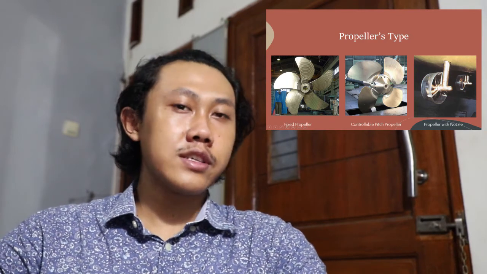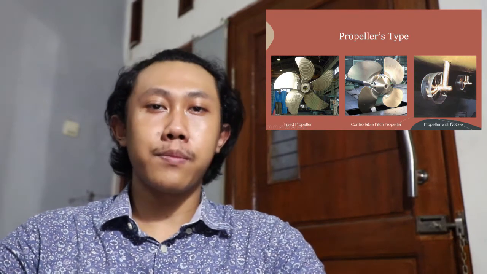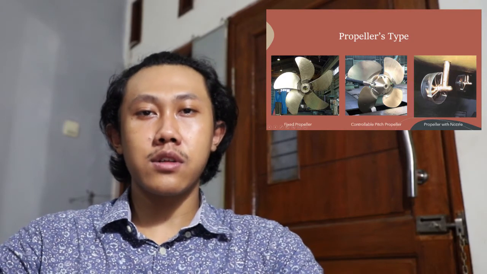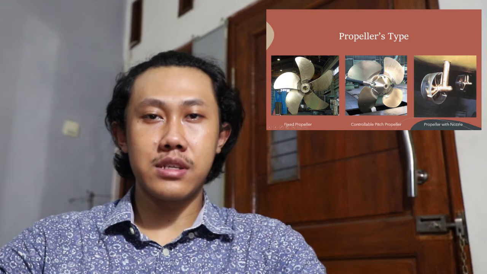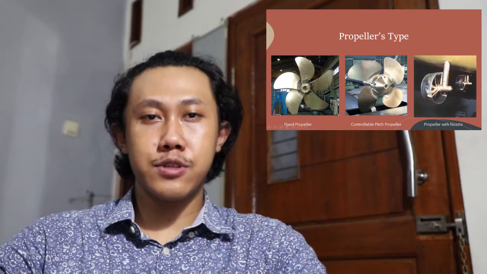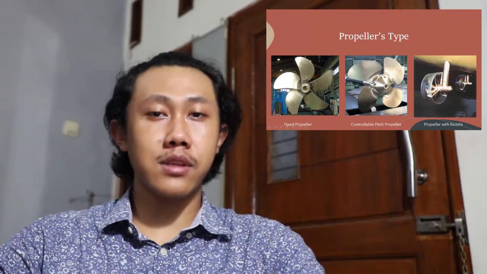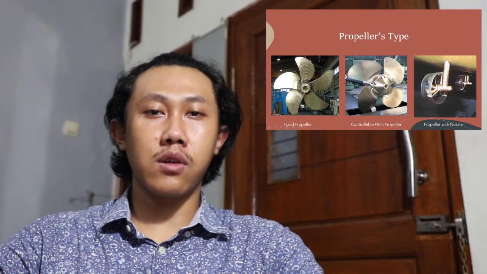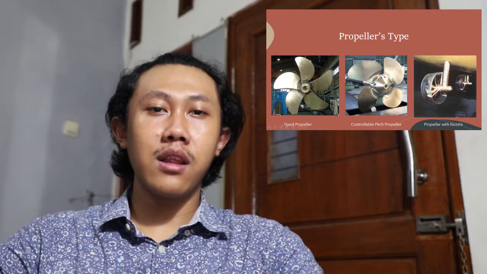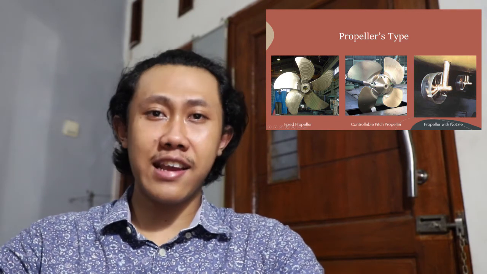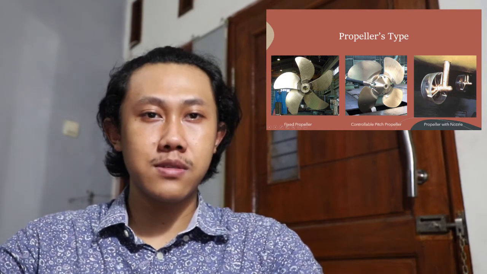And we move to the second one, the controllable pitch propeller, or CPP for short. This propeller type has adjustable pitch. It is a ship's propeller with a pitch that can be changed according to needs. For example, for low RPM, a large pitch is used, and for high RPM, a low pitch is used.